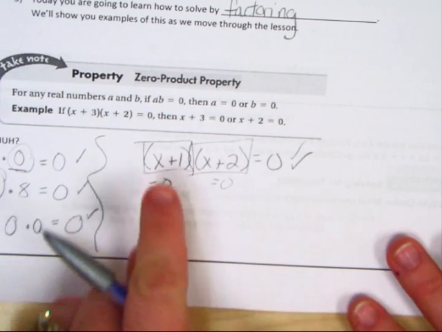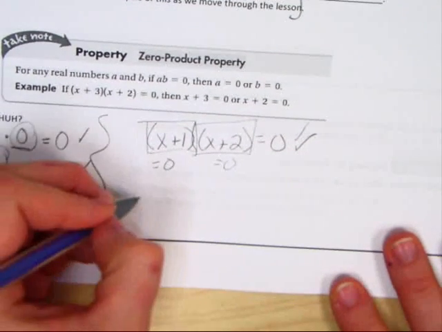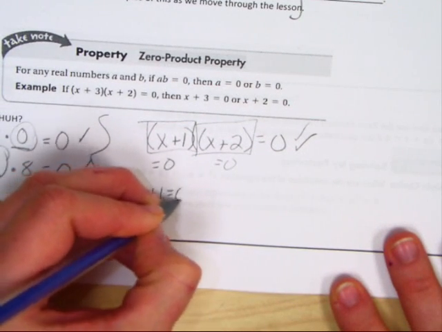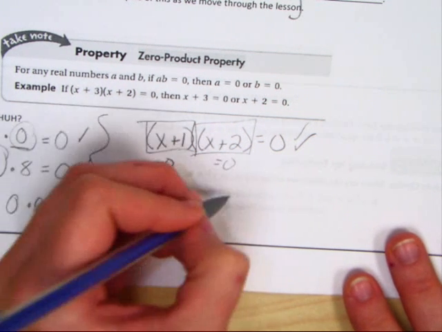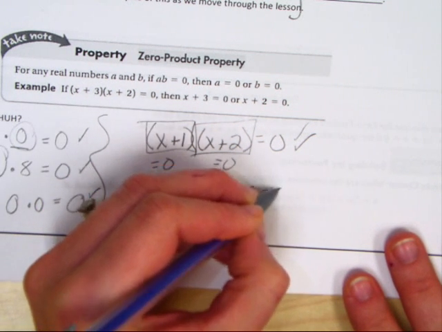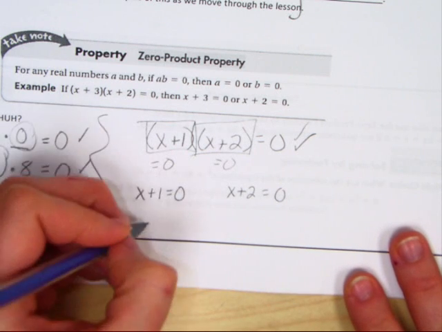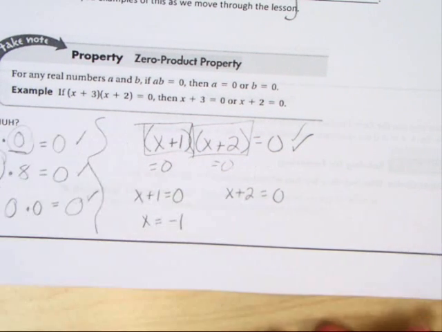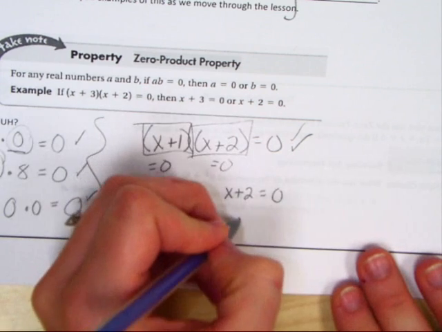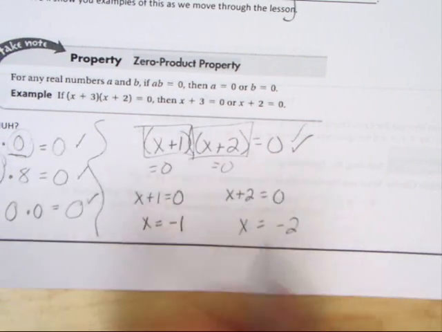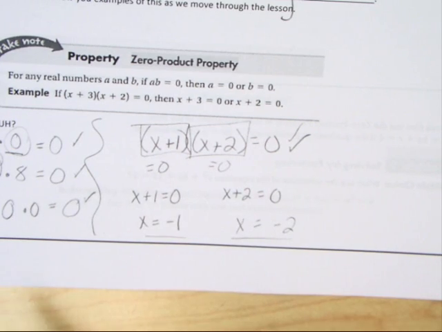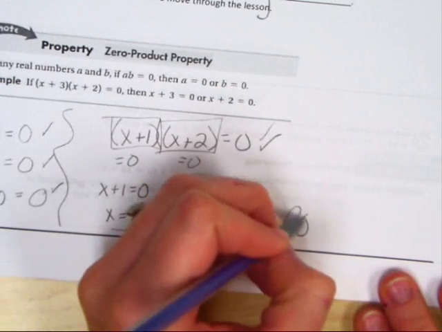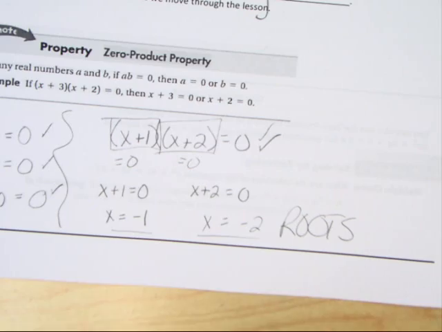So today you're going to factor things down, and then say, if x plus 1 is 0, then my equation could be true, and if x plus 2 is 0, my equation could be true. On this one, you'll take away 1 and get x equals negative 1. On this one, you'll take away 2 and get x equals negative 2. So you're going to factor to help you solve for your roots.